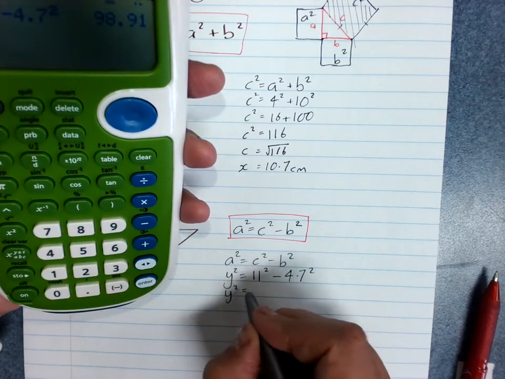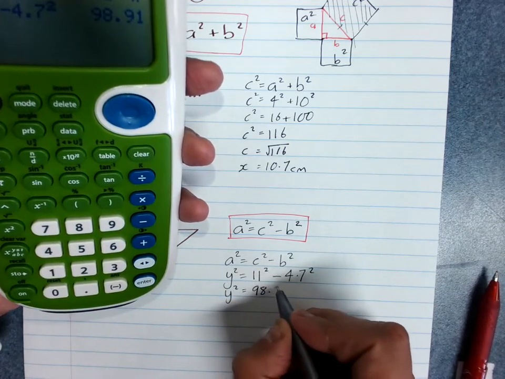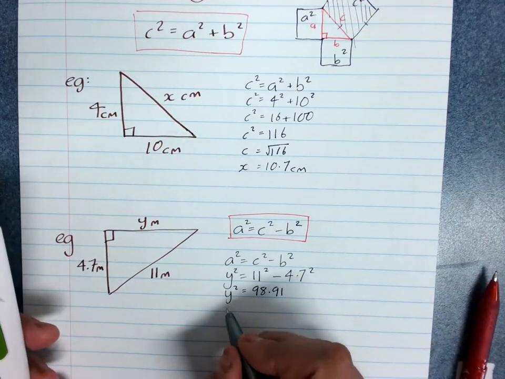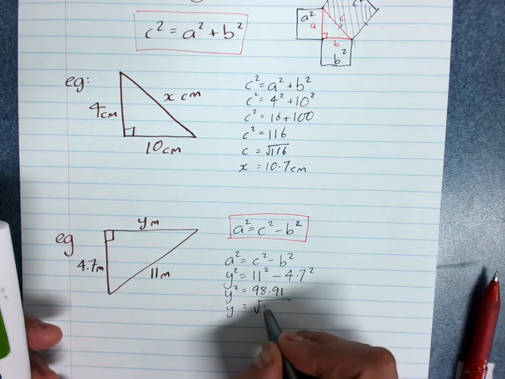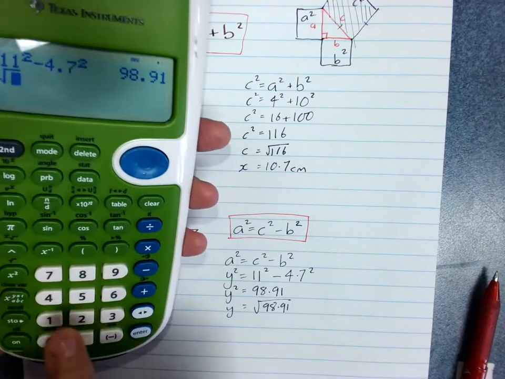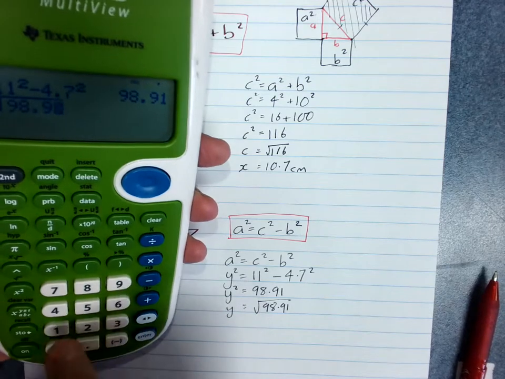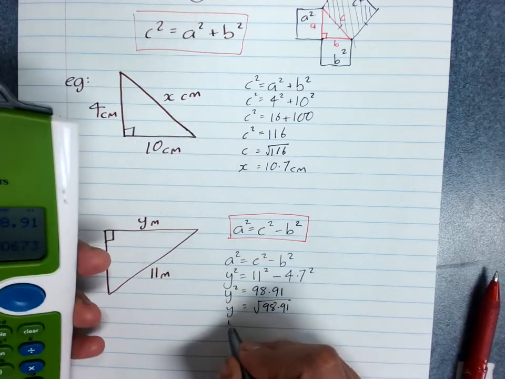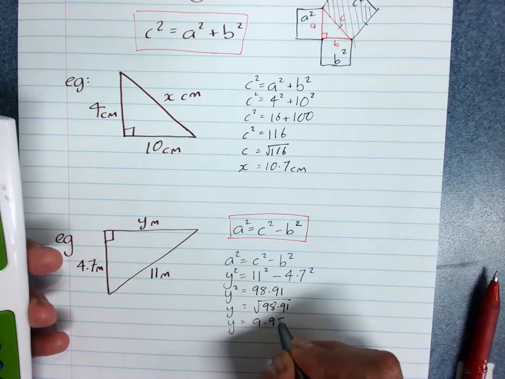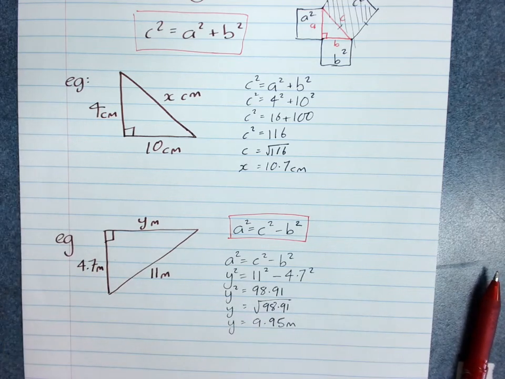So y squared equals 98.91. And then, of course, that's y squared. We've got to find y. Square root of 98.91. Y equals 9.95, and we're in meters.